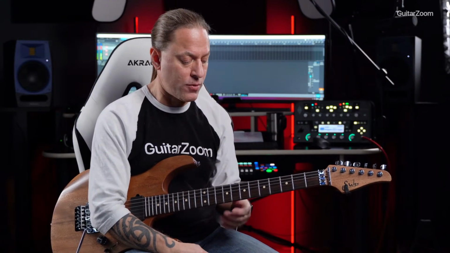You're just doing the same thing we've been doing. The only difference now is we're going to look at this from two different perspectives. We're going to look at this both from a rhythmic, chordal perspective, and we're also going to look at this from a solo builder perspective. So let's start with the chord perspective first, okay?